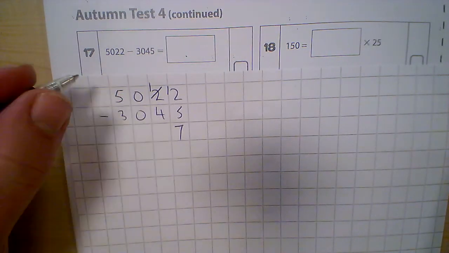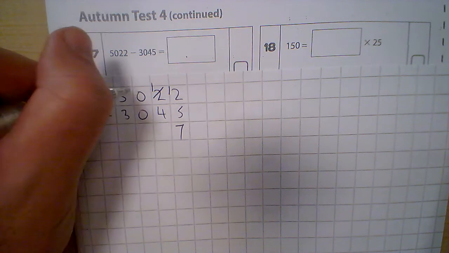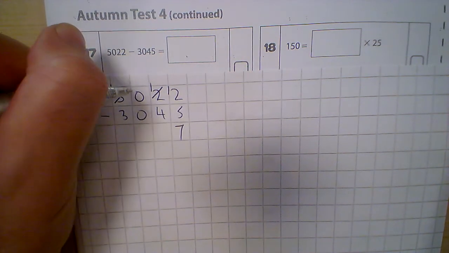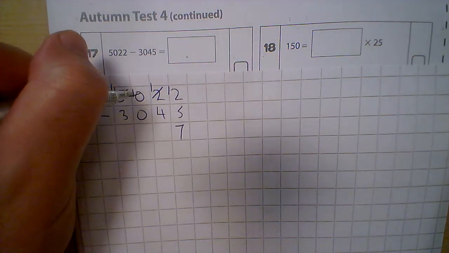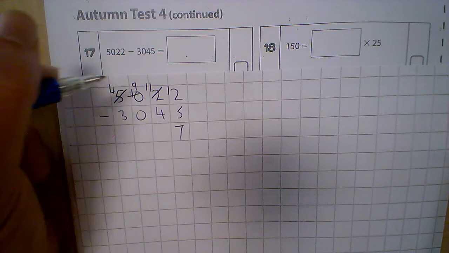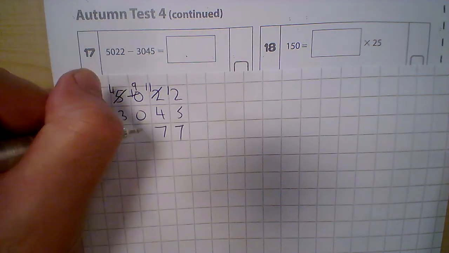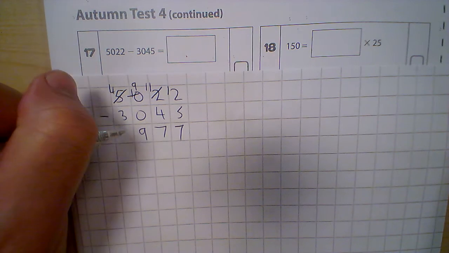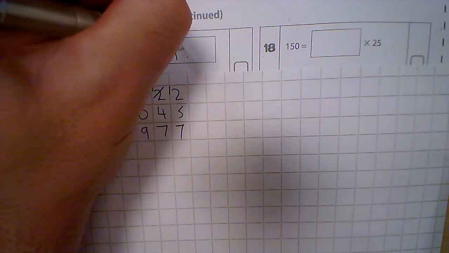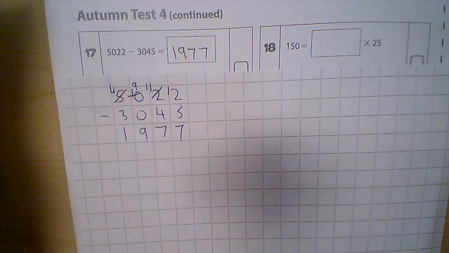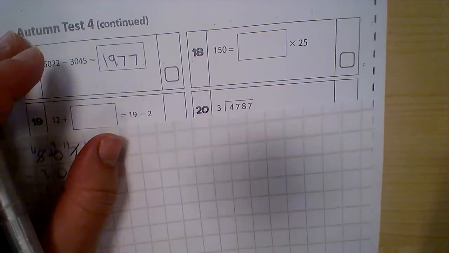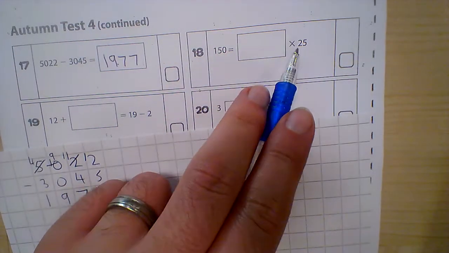1 take away 4 I also can't do. Can't borrow from there, so I need to take from that 5. So that becomes 10, then that becomes 9, and this becomes 11. 11 take away 4, also 7. 9 take away 0, 9. 4 take away 3, 1. 1,977.